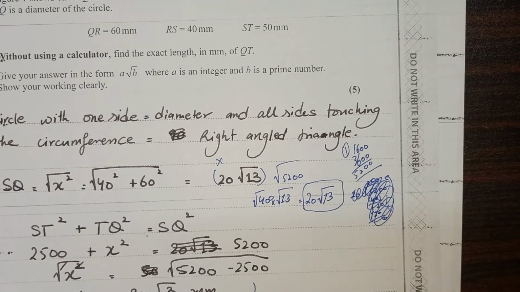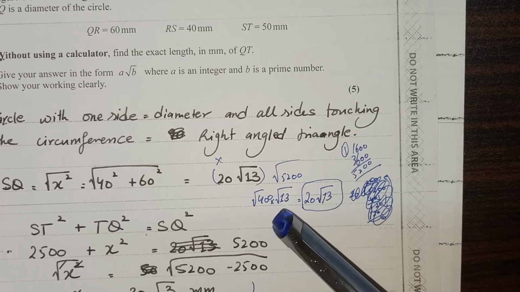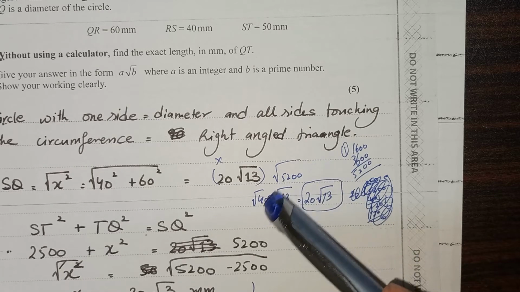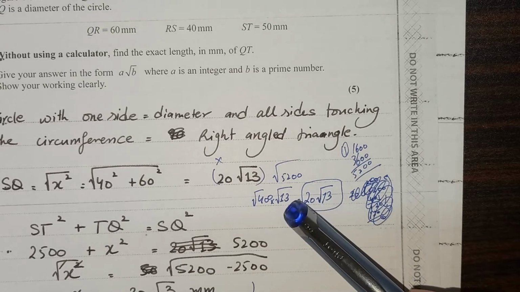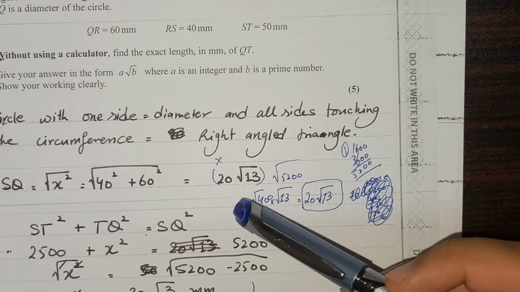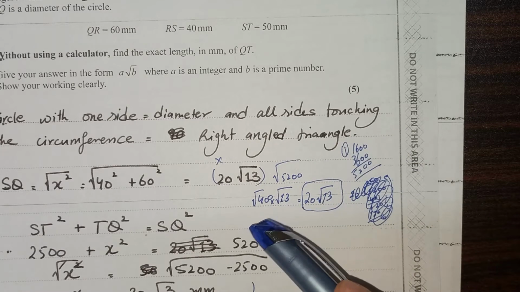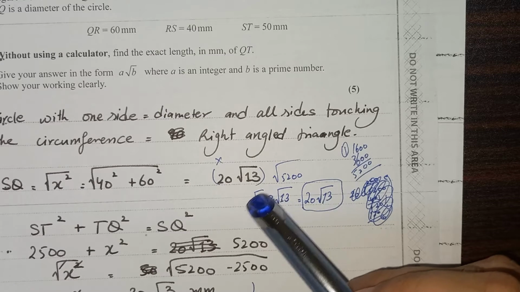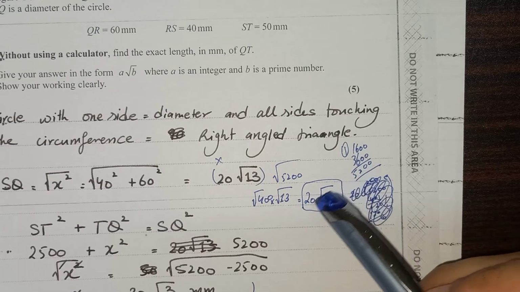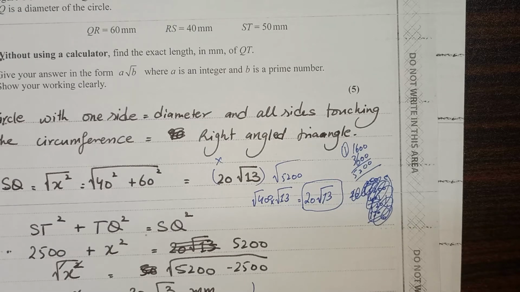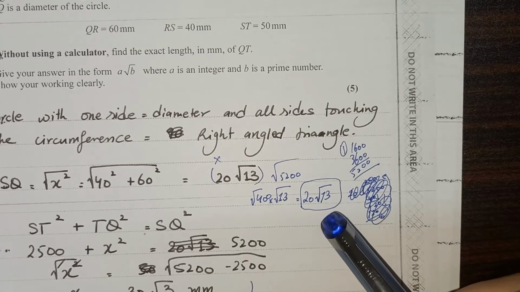Now we also know that 52 is divisible by 4, so 5200, because it has two zeros at the end, we can divide it by 4 with two zeros at the end, which makes it 400. So dividing this by 400, we know we get 13, because 52 divided by 4 is 13. But now, the square root of 400, just like the square root of 4 gives us 2, the square root of 400 gives us 20. So this root is opened, and because there is no perfect square root of 13, we will write it just as it is, and this is our answer.